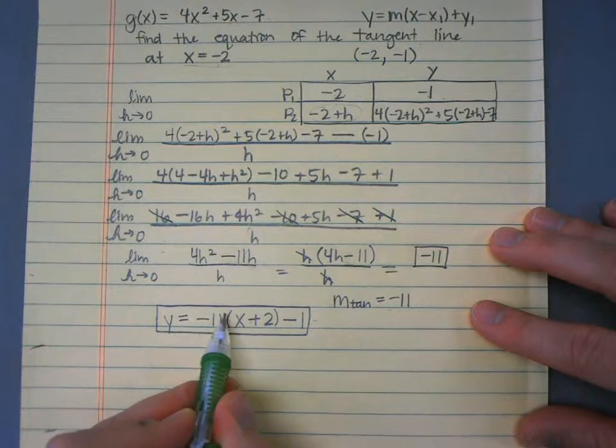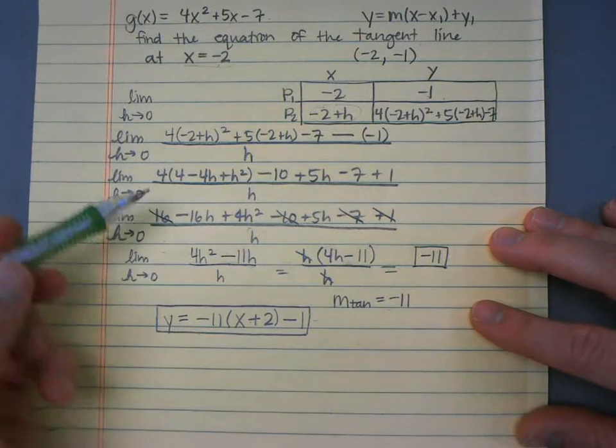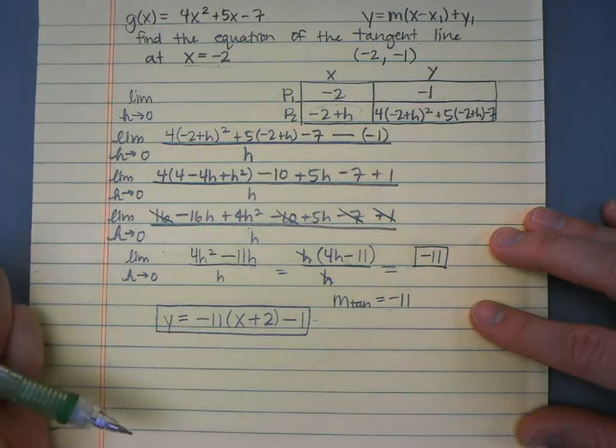And because the slope of this line is negative, it tells me that this function at negative 2 is also decreasing.